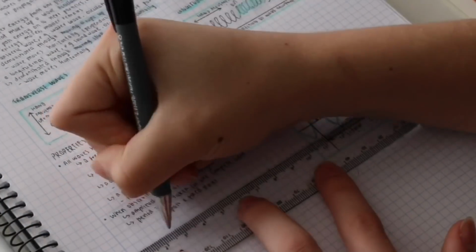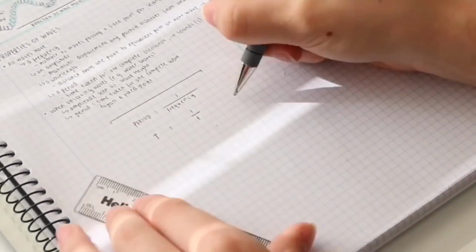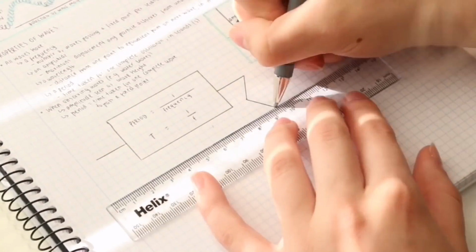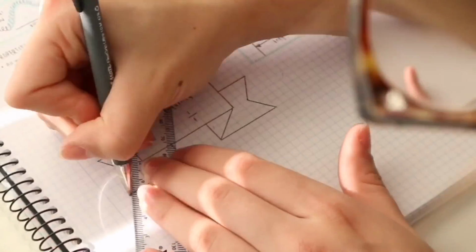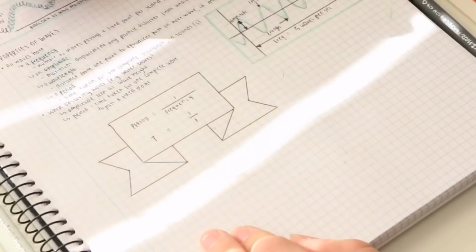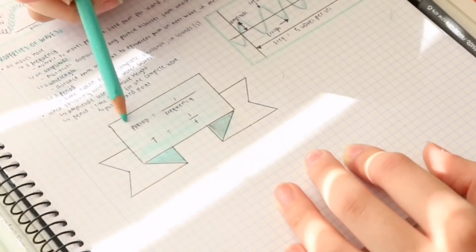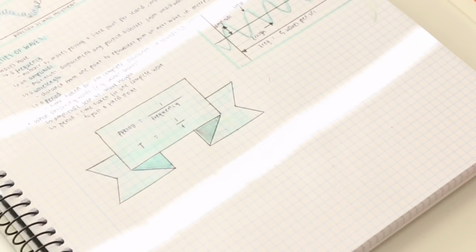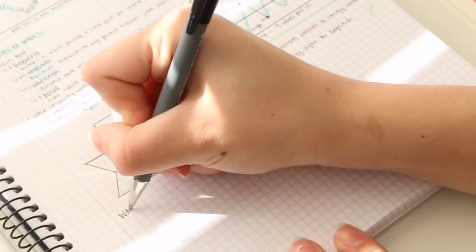So now I'm just drawing out a kind of ribbon type thing just so I can make the equation stand out. I am using my Zebra Mildliner to create the shadow and my colour pencil to do the ribbon itself. I'm then using the colour pencil and the Crayola Super Tip to highlight keywords and then colouring in the ribbon. I then add some more information, and then in a little while I will add another equation.